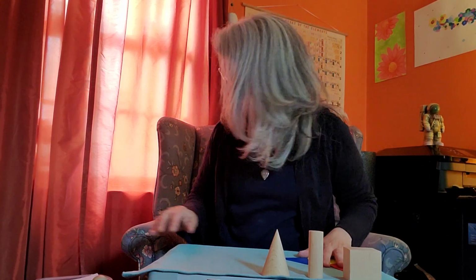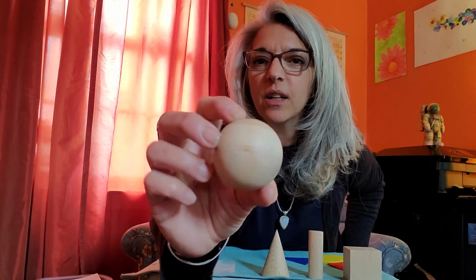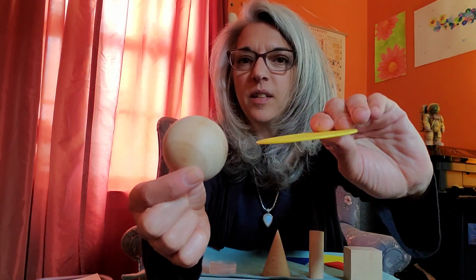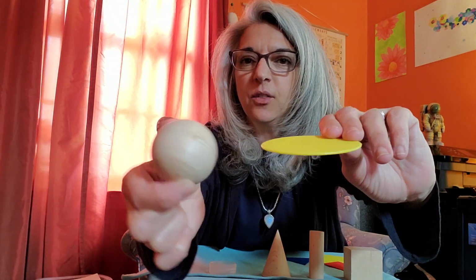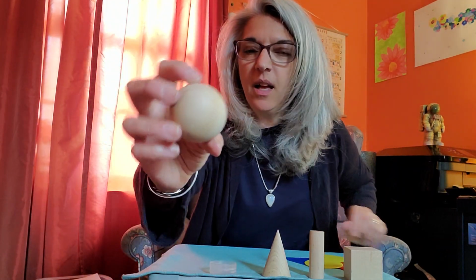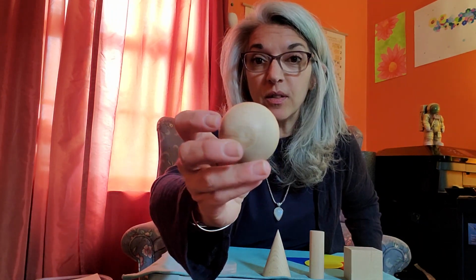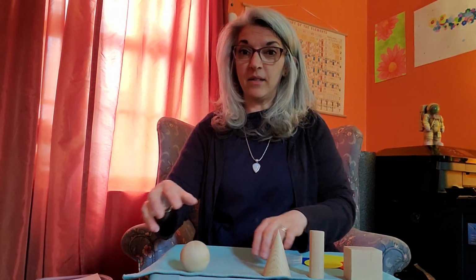Okay, and finally, I need to stand for this one or else it's going to roll everywhere. A sphere. A sphere looks a lot like a circle, except it's not flat like a circle. It is round like a ball. A sphere has no flat sides and no corners or vertices, and it can roll really well.